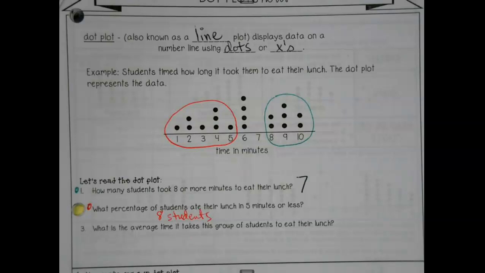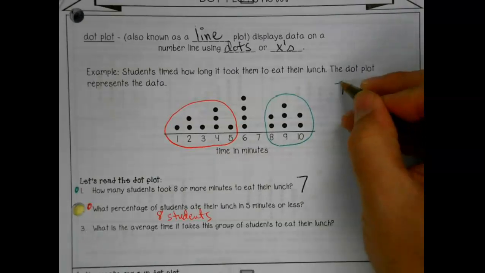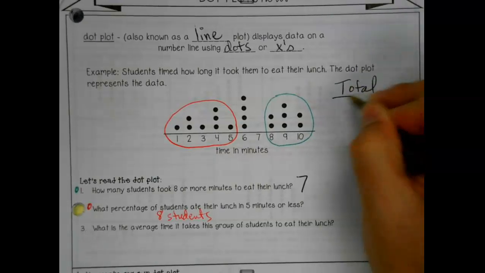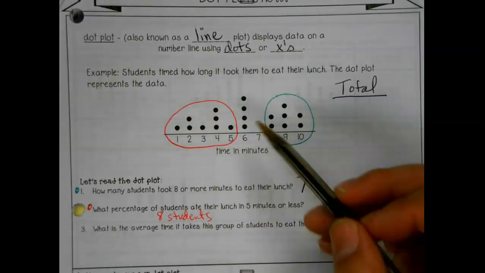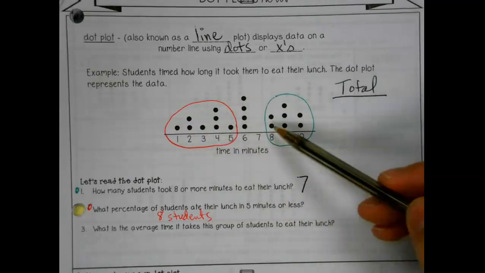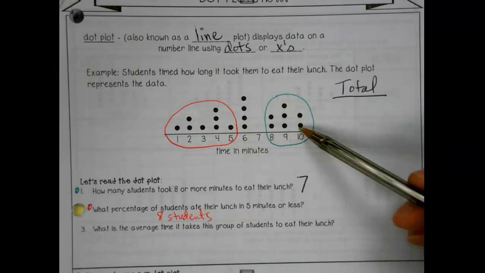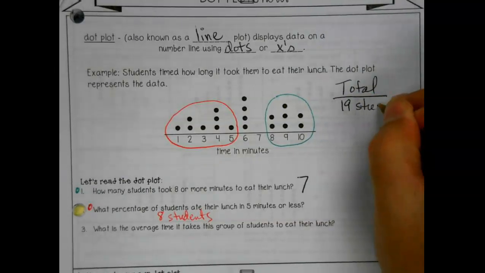It says what percentage? So to do a percentage, I need to know the total number of students that were in my dot plot. Sometimes they'll be nice and give us a title and say how many, but this time not so much. So we said we got 8 here, 9, 10, 11, 12, 13, 14, 15, 16, 17, 18. So 19 students total.